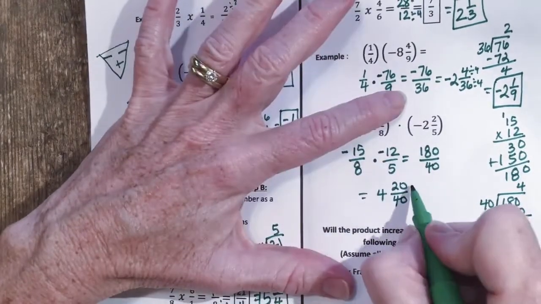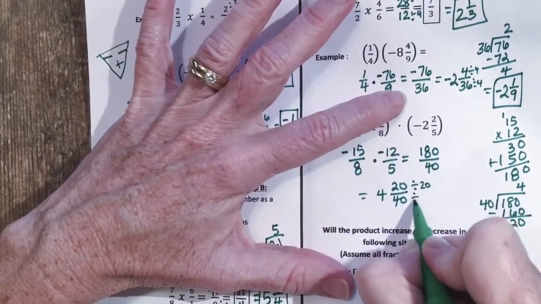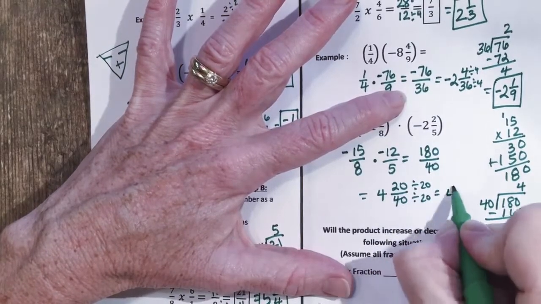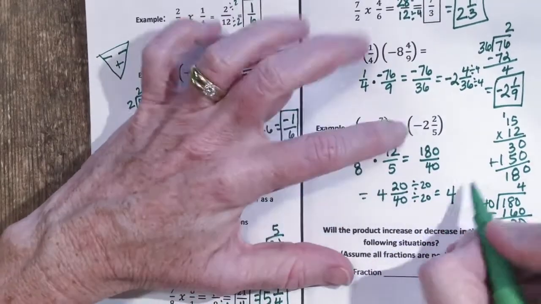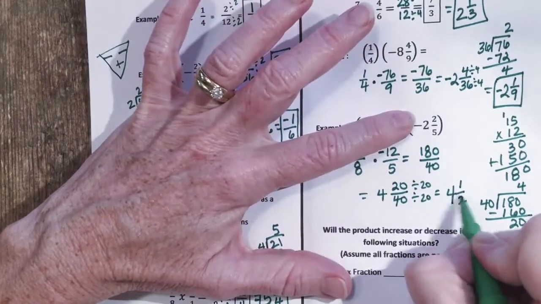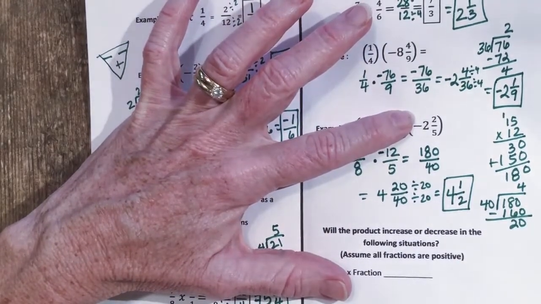This again can be simplified by 20. Divide by 20. So what I end up with is 4, and then 20 divided by 20 is 1, 40 divided by 20 is 2, 4 1/2.